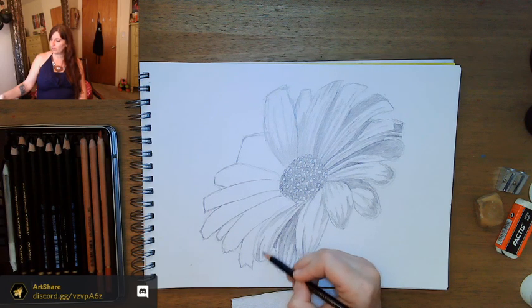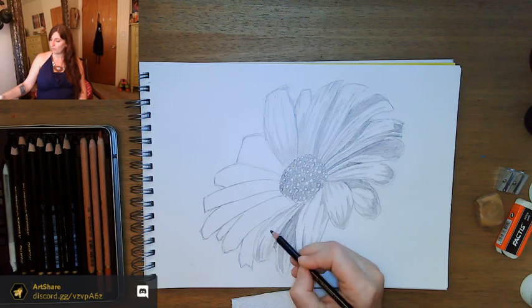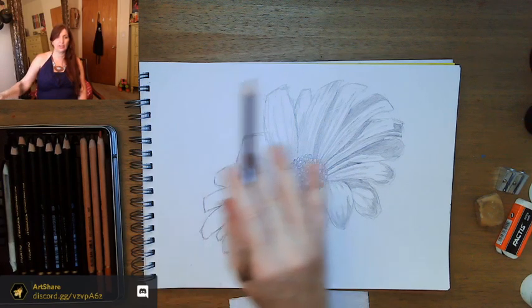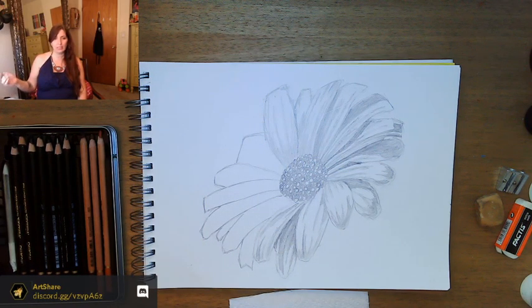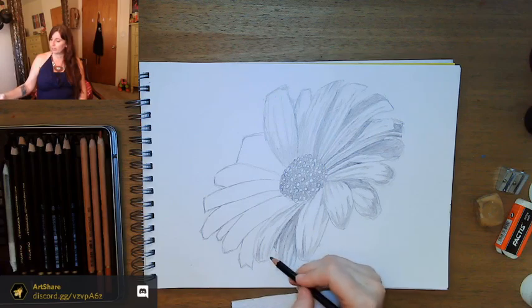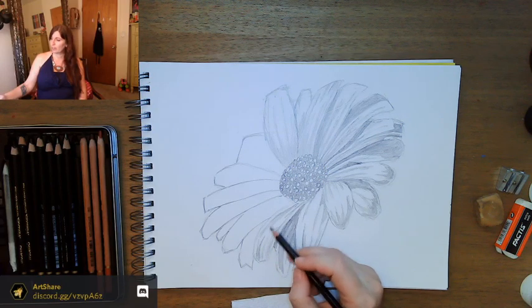Right. So we're getting there. Look, we're filling in our flower as we go around, and it's a little bit at a time, but we are getting there. You know, it just takes patience. This is my favorite thing about drawing, though.